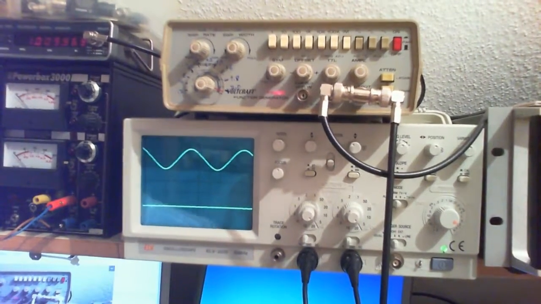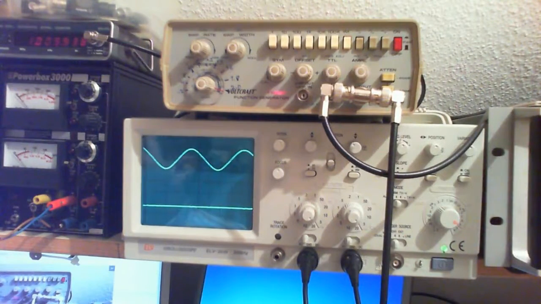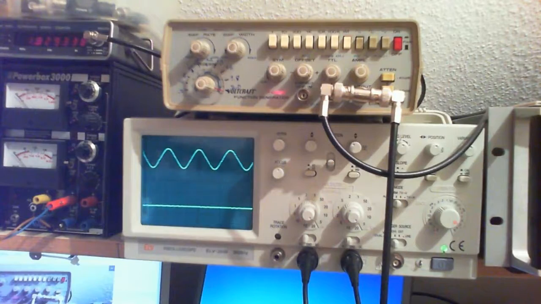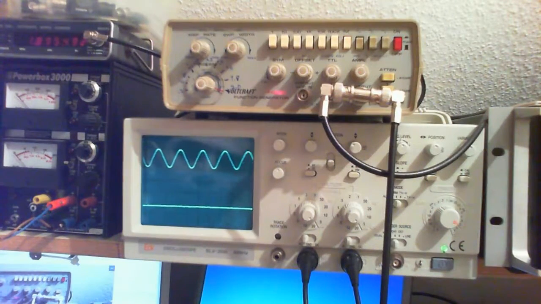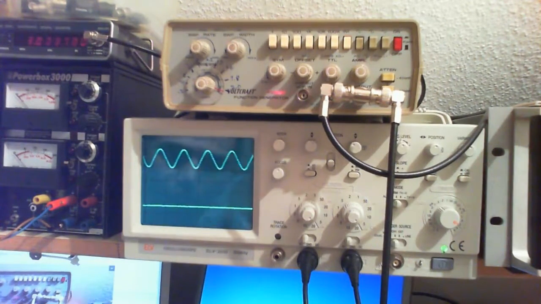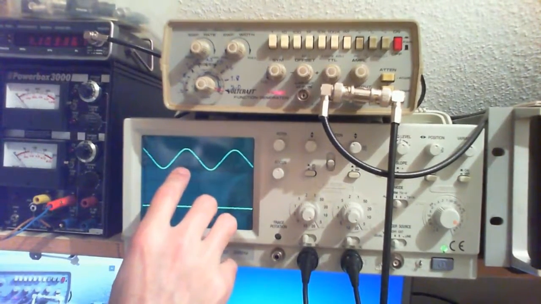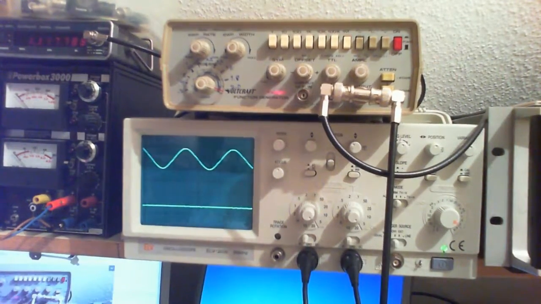You get 1.04 megahertz. Now the problem with this signal generator is that if I increase the frequency, as you can see over here, I have the problem. Above 1 megahertz, at 1 megahertz I have my output, whatever I set it on the signal generator.